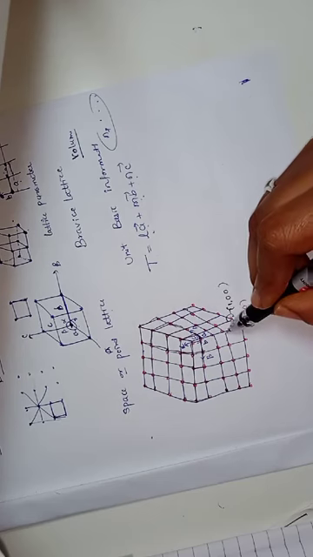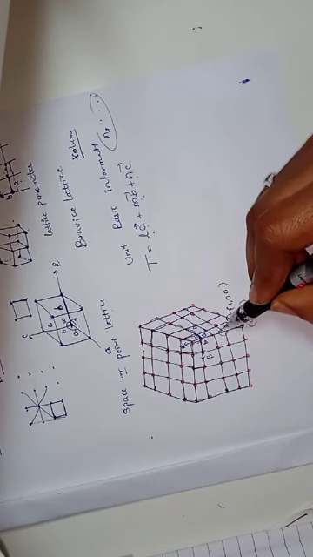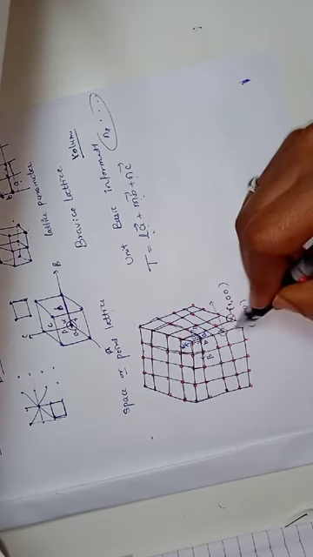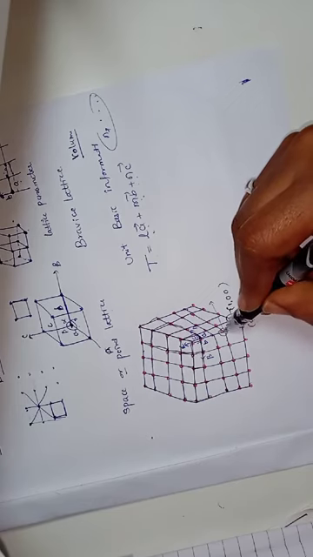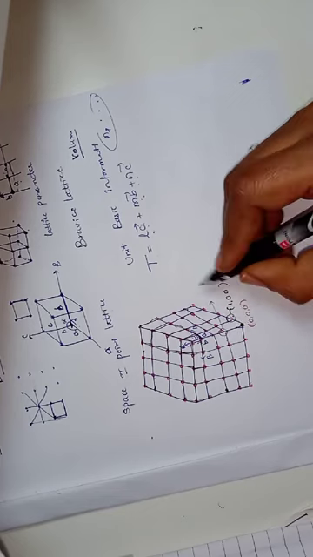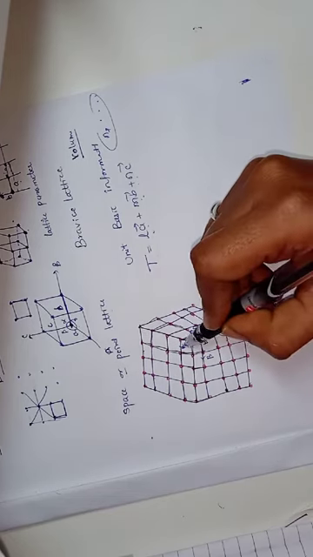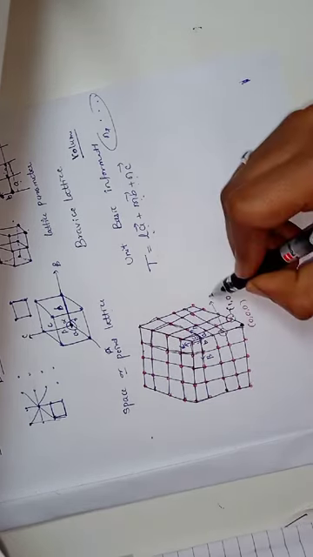Then if I consider this lattice point, its value is, the length of b we can measure here. Sorry, it is in the direction of c, you know.